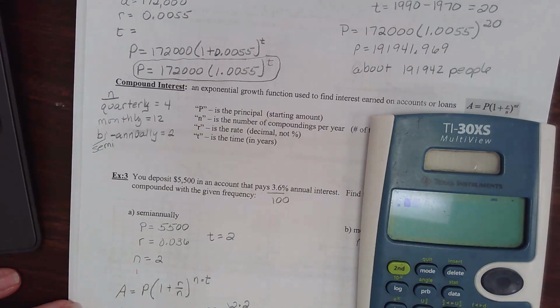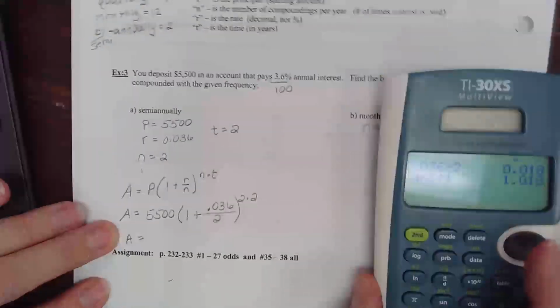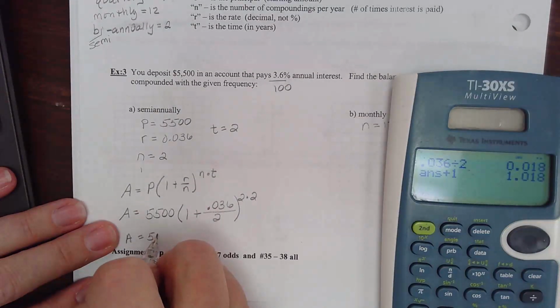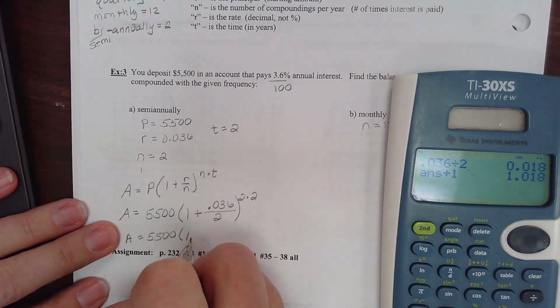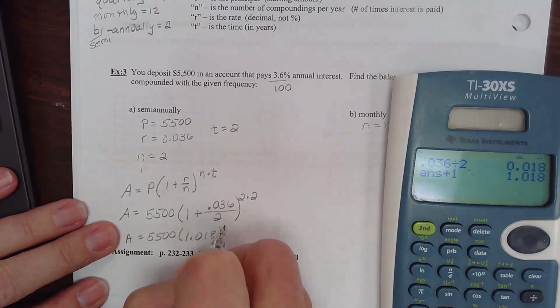I go 0.036 divided by 2, then I add 1, and so this is going to be 5,500 times 1.018 to the 4th power.